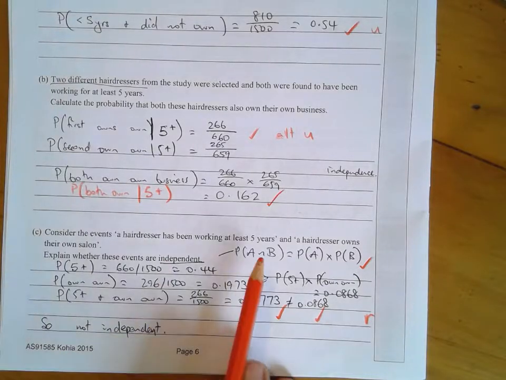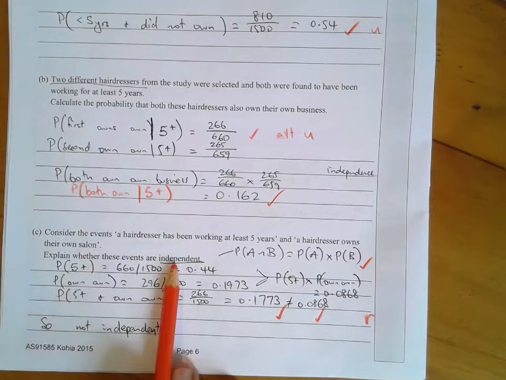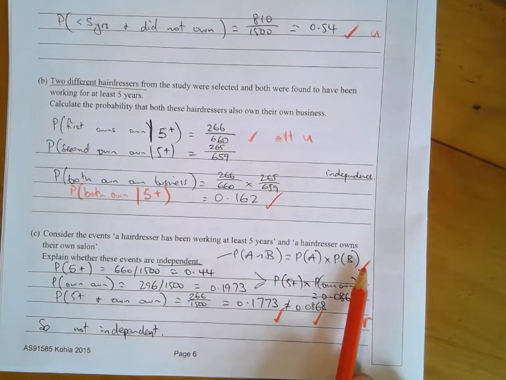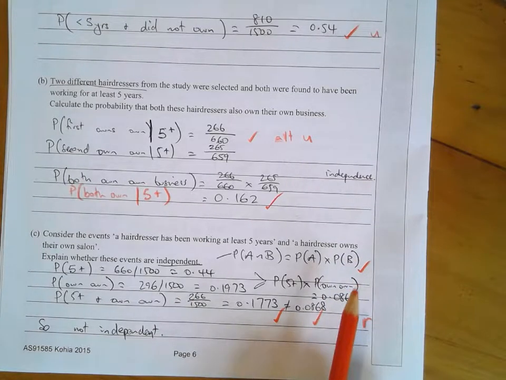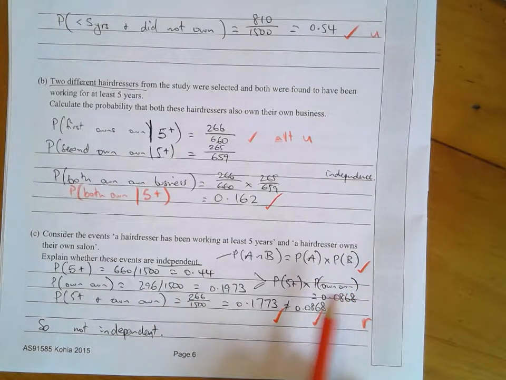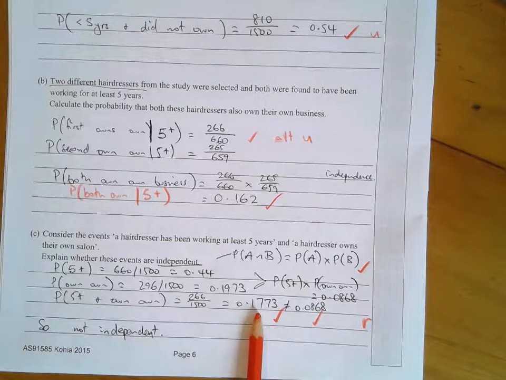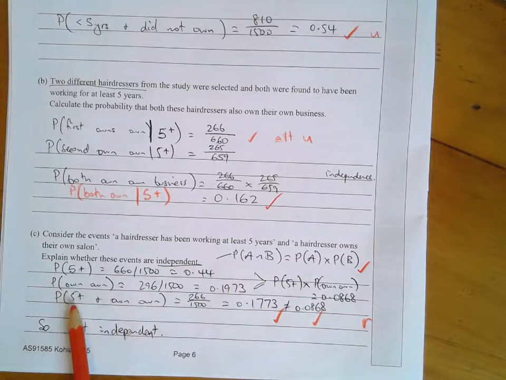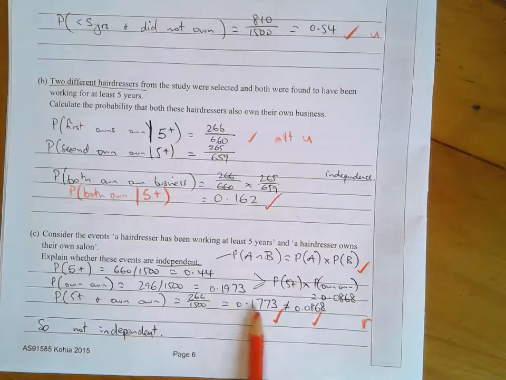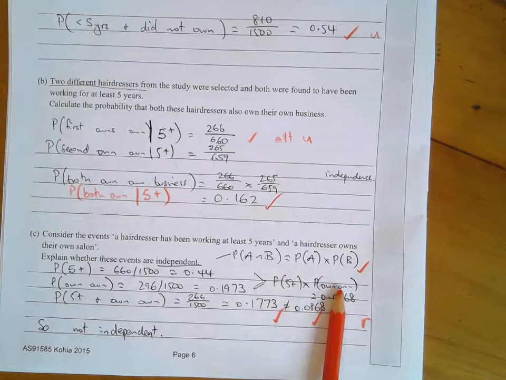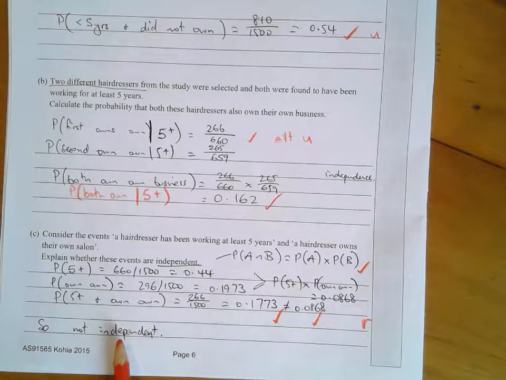And then the two events, a hairdresser working at least 5 years and a hairdresser owning their own salon. Independence: stating the independence rule, or an independence rule. It's not the only one. Remember, you could have the probability of A given B is simply the same as the probability of A. We check those numerically. We find that the probability of A and B here, 5 plus and owning their own, is not the same as the probability of 5 plus times the probability of owning their own. Stating it's not independent, showing our independence rule, and doing the numerical calculations gives us our R there.